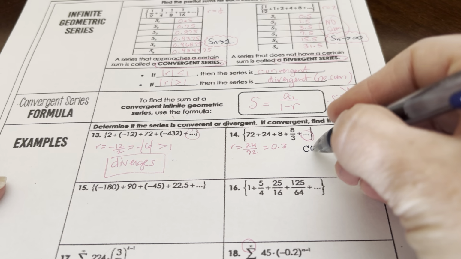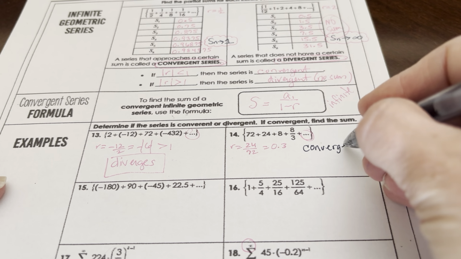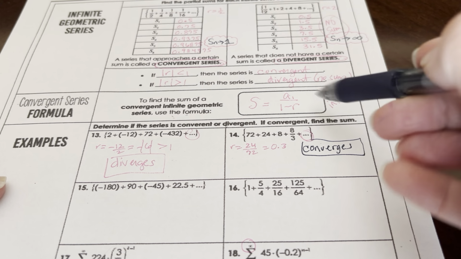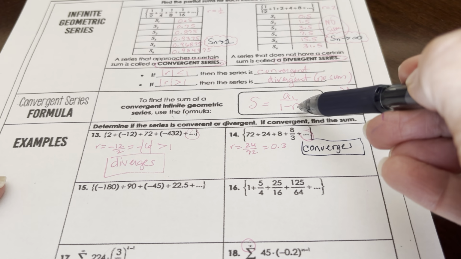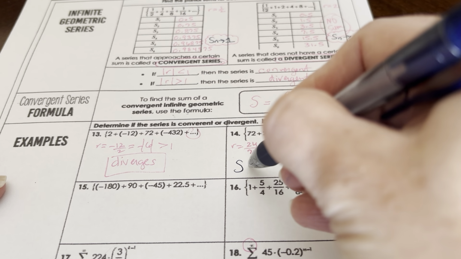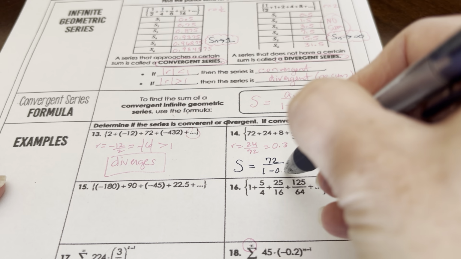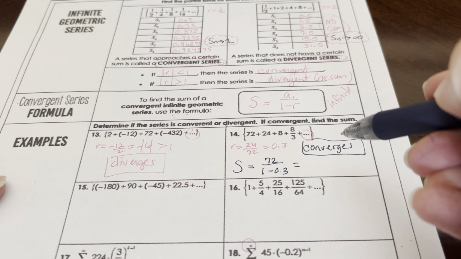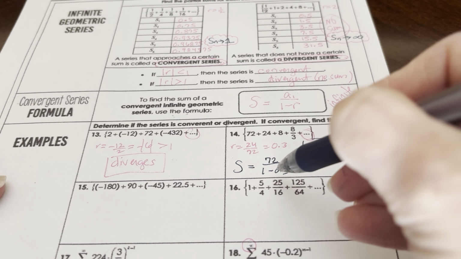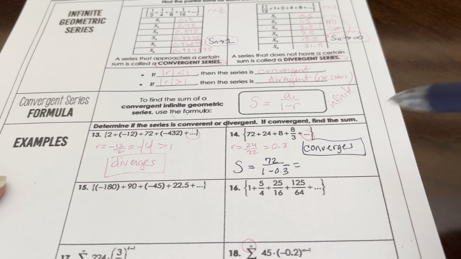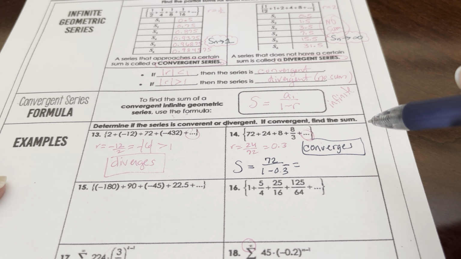So we'll say first it converges. And then to find your sum, that's your first term, A1, and R is your ratio. So S equals A1, which is 72, over 1 minus 1/3. Again, just put all that in your calculator. For the repeating decimal, make sure you put the repeating and all the decimals, otherwise it will not work out.